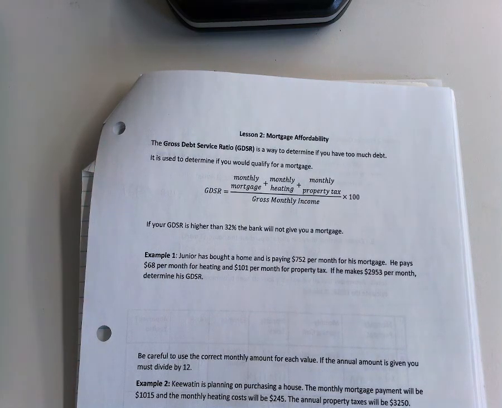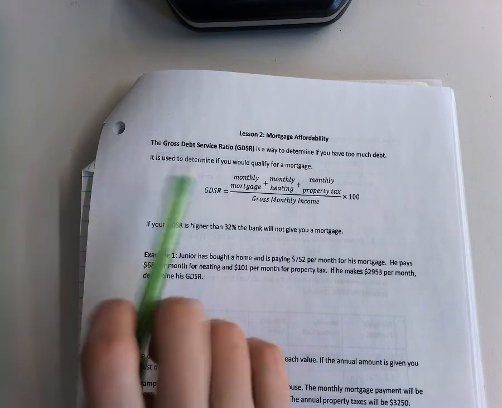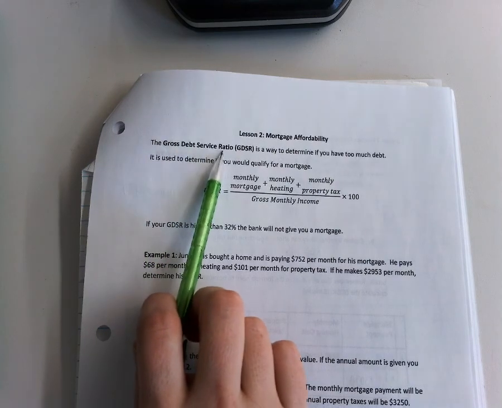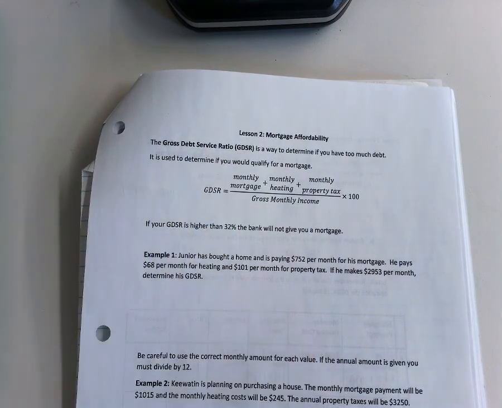In this lesson, we're going to talk about mortgage affordability. So, mortgage affordability allows you to determine if you have too much debt. And the thing that we use to determine this is called the gross debt service ratio, so GDSR. Basically, this ratio determines how much of your monthly income is going towards some common fixed expenses.